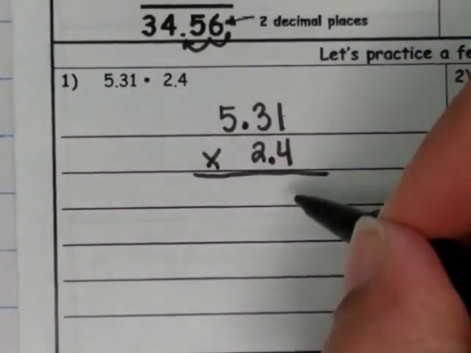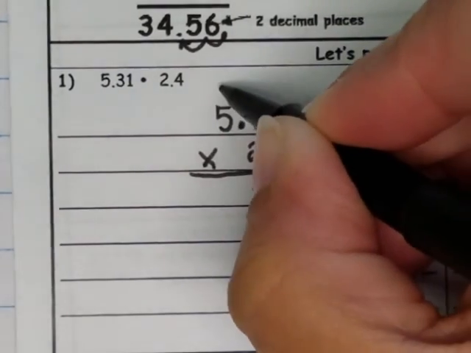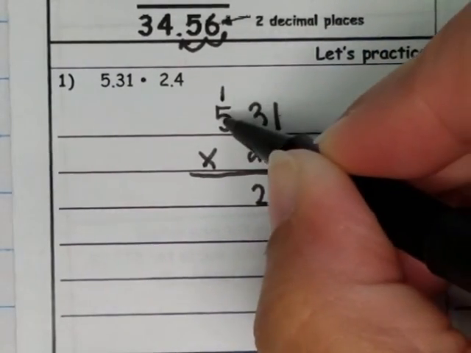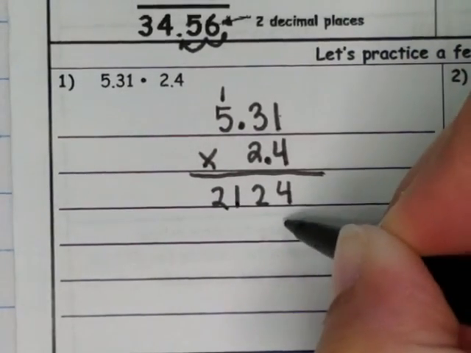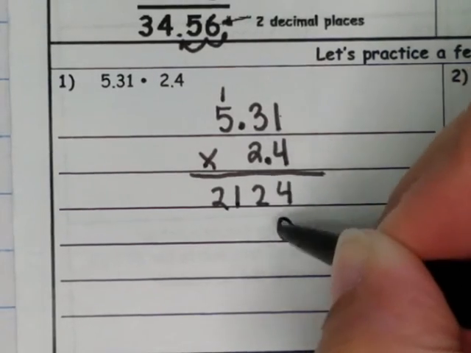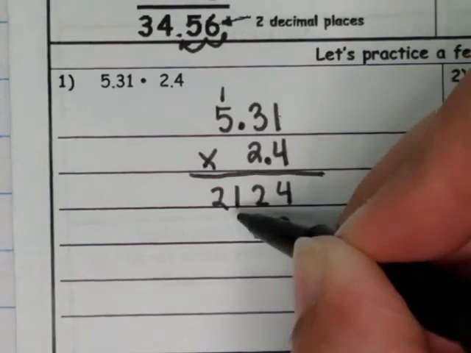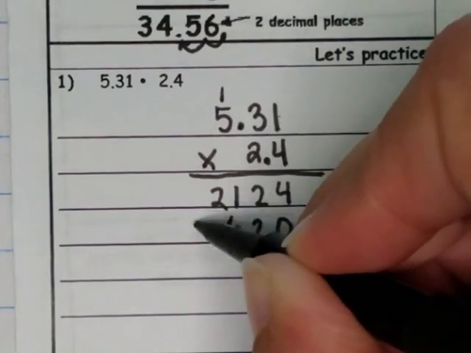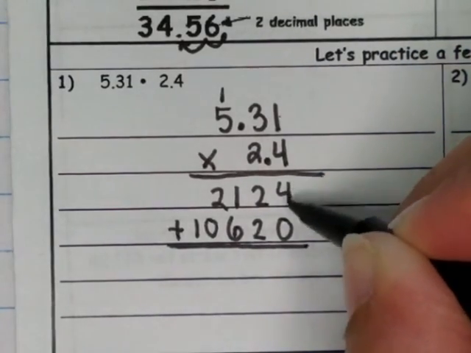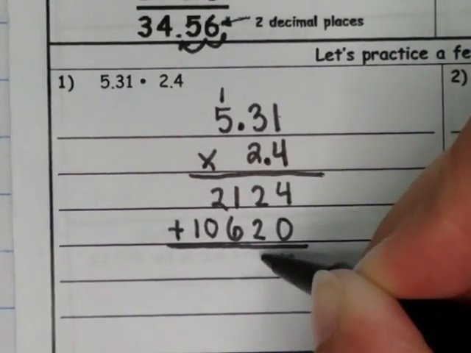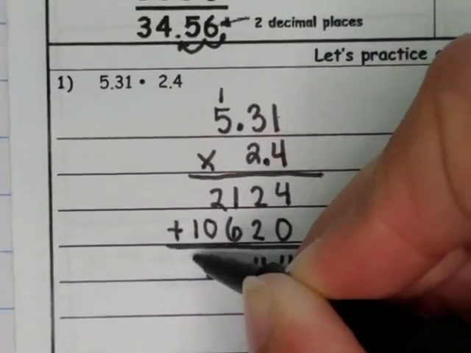So 4 times 1 is 4. 4 times 3 is 12. Carry that 1, 4 times 5 is 20, plus 1. Now we're multiplying with the next place value, so add a 0. 2 times 1 is 2, 2 times 3 is 6, 2 times 5 is 10, and then add 4 and 0, 2 and 2, 1 and 6, 2 and 0, and 1.